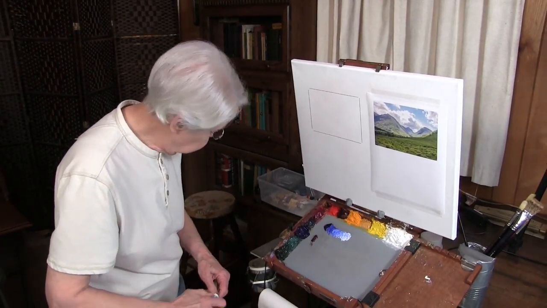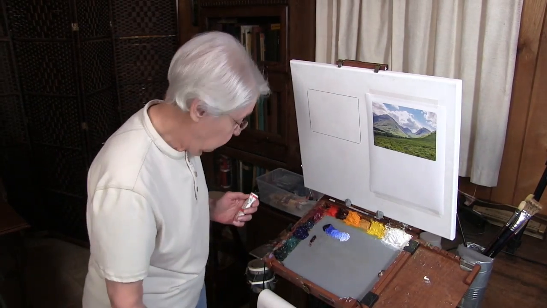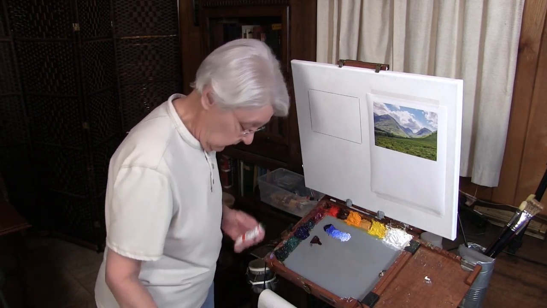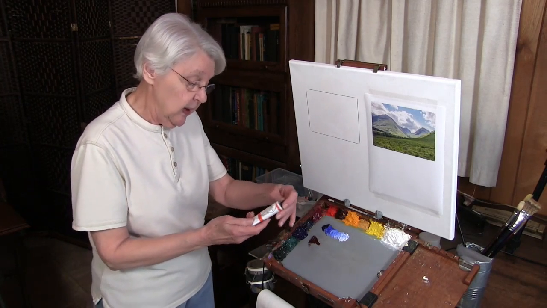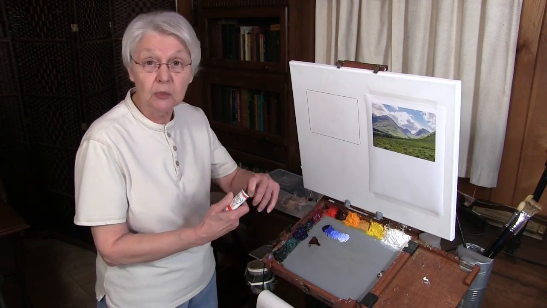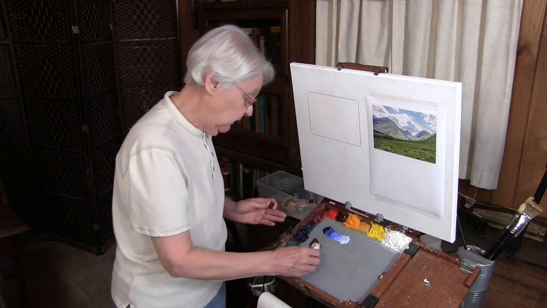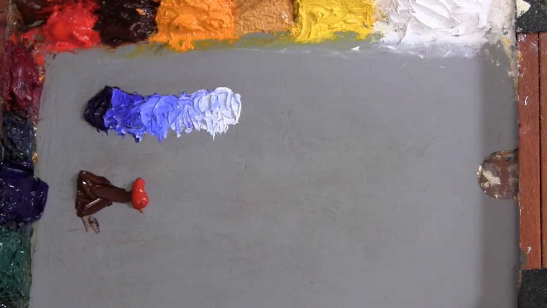Now I have two oranges. Let me pull this out just a little bit right here, like that. Okay, this is a wonderful orange that's made by Gamblin. It's called just Transparent Orange, and it seems to be darker when it first comes out of the tube because it is transparent. You can see that now.